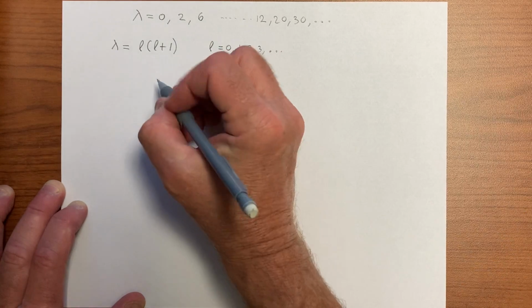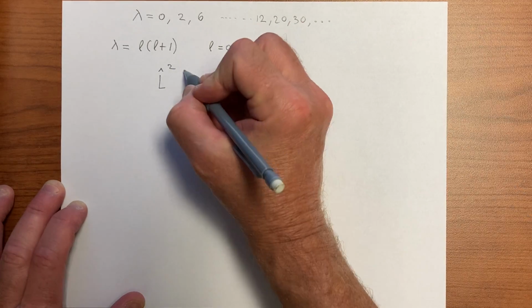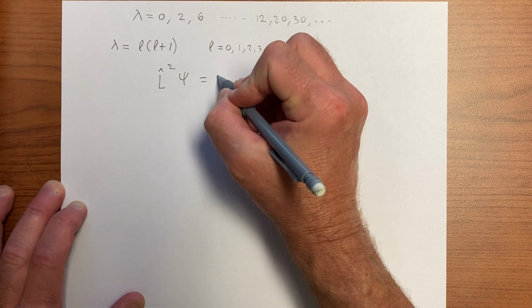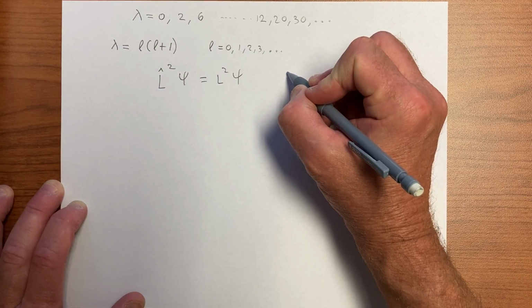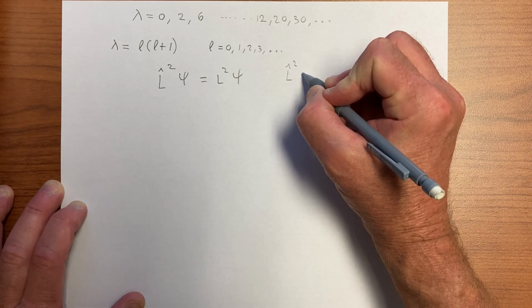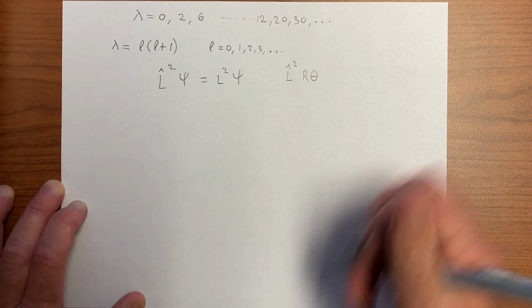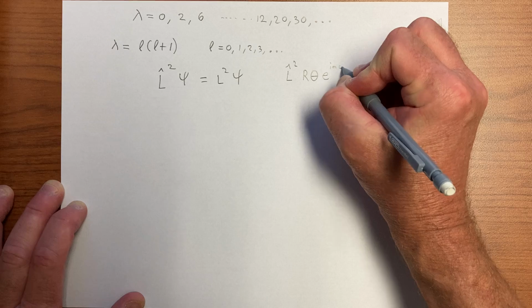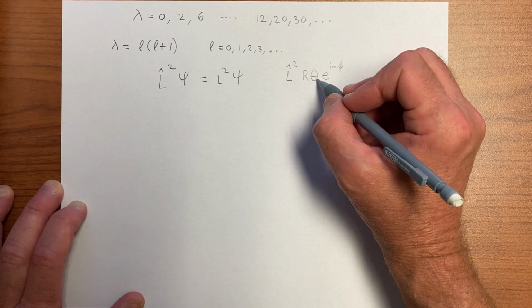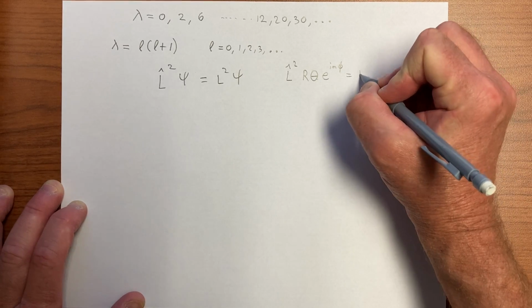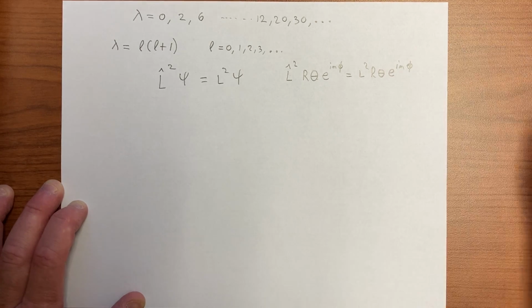So basically, where are we? We have the L squared operator acting on the wave function gives us this L squared times psi. We can think of this as L squared acting on this thing, which we wrote as the R function times the theta function times the phi function, which looks like this. So we know the phi functions, we've explored the theta functions. This gives us the function back, the wave function. All right, so it looks like that.